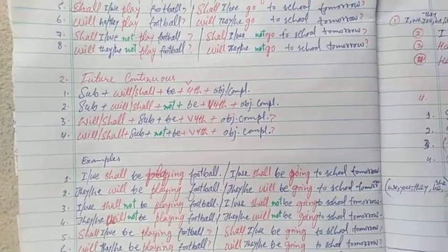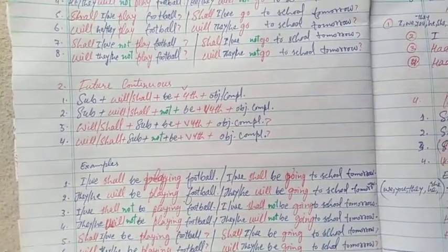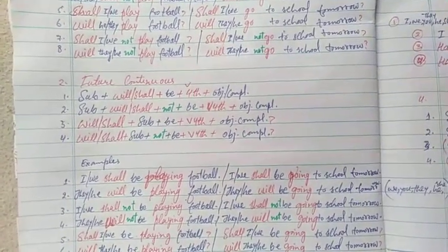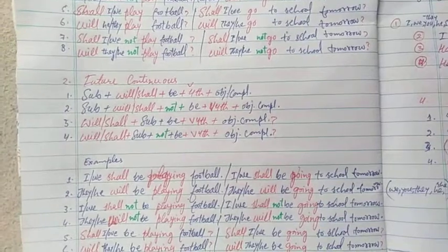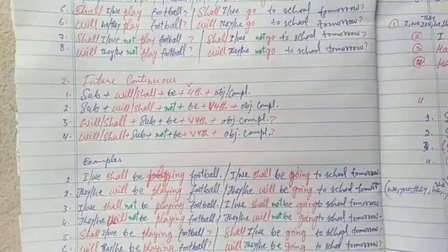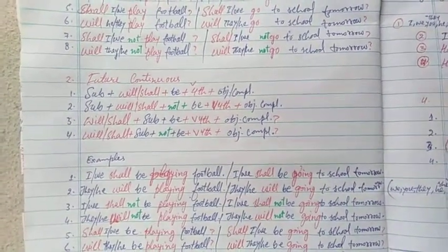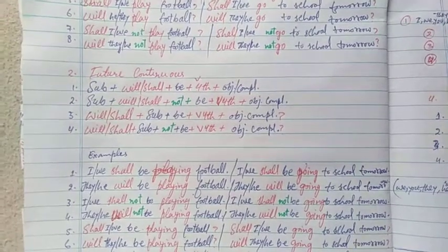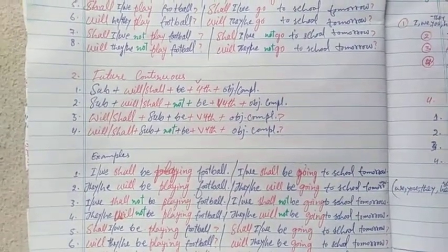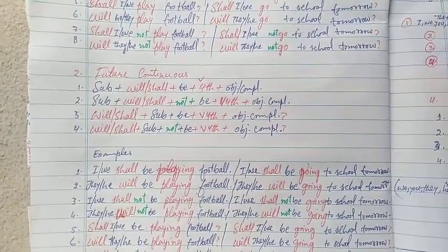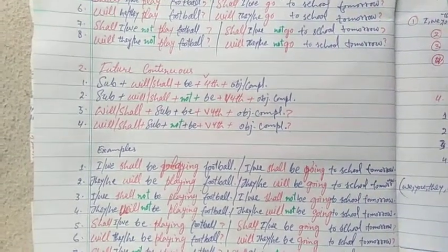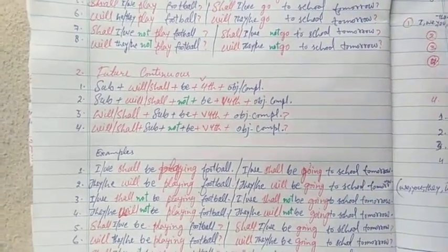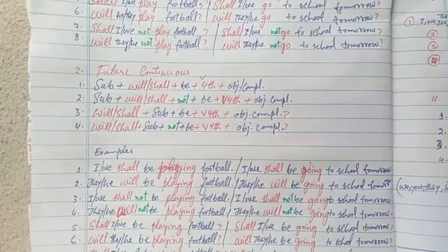Whenever you use a modal auxiliary verb, as will and shall are also used as modals, you are supposed to use the first form of the verb. Will, shall, be plus verb ka fourth plus object complement. If you are writing negative, you are supposed to use not between the modal auxiliary verb and the primary auxiliary verb, be. ठीक है, नोट यूज करना है. Verb fourth, object complement similar.